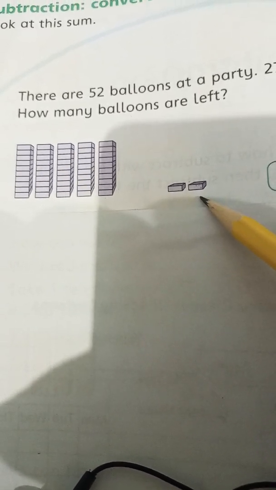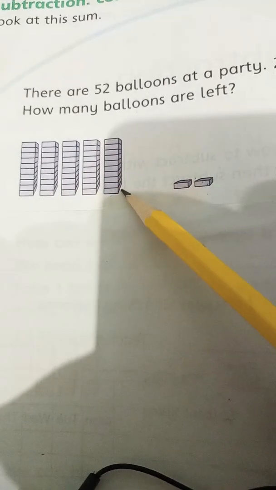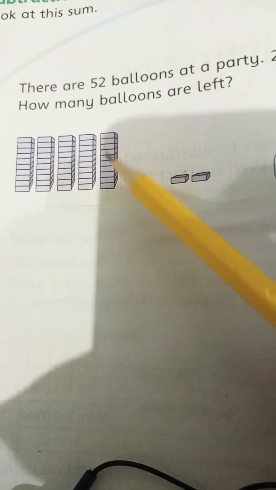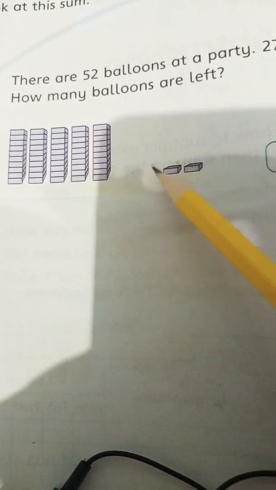Remember students, I will take 1 carry or 1 tens into this ones block. I will take this 1 tens and that will be changed into 10 ones. Look, in this way, here we have the 5 tens.